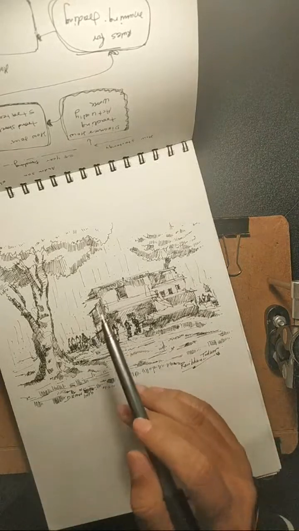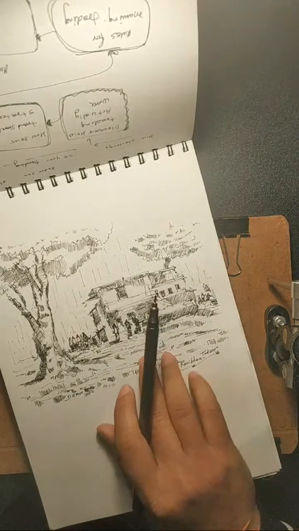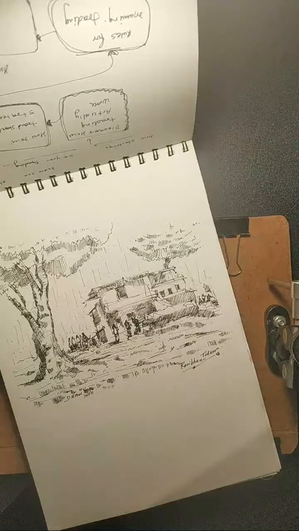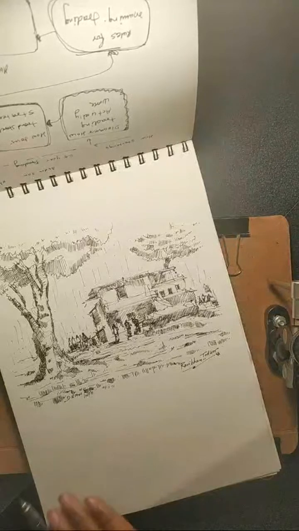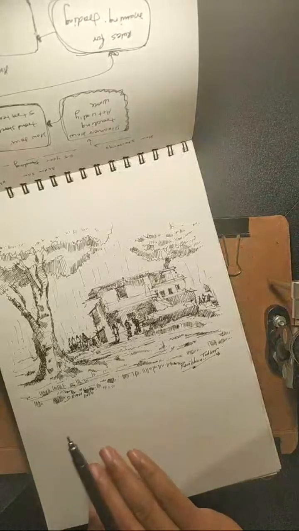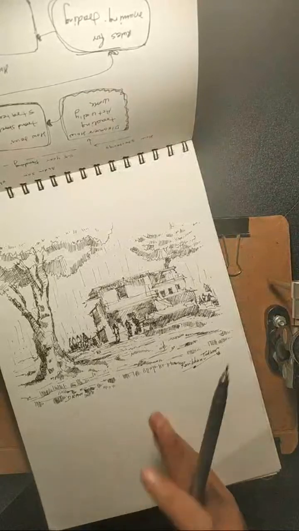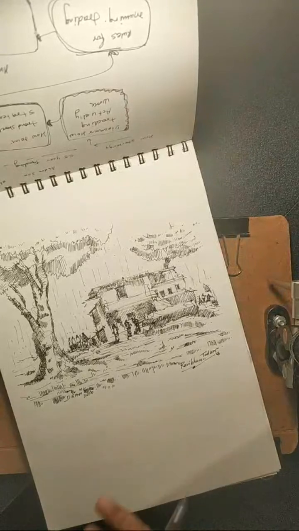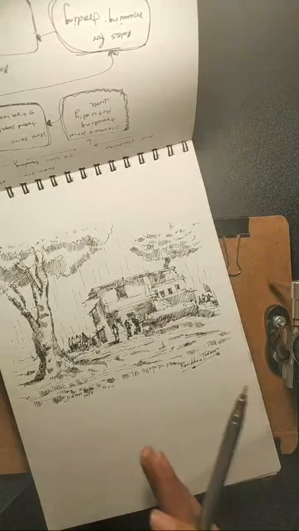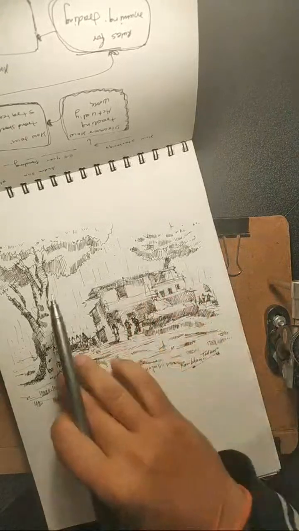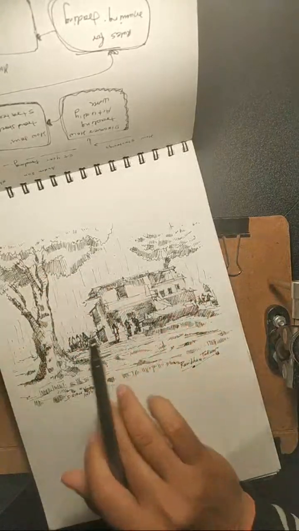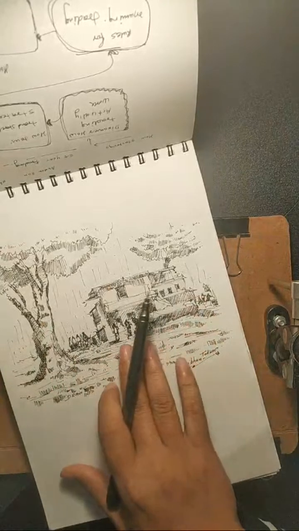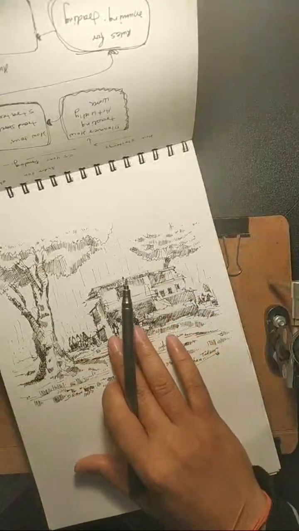Most of the time I'm adding a human figure in the sketch because, as a mental model, we compare everything based on our proportions. So if you add any figure in your sketch, you can give the viewer an idea of how big something actually is. You can see this tree is very big, and then these tiny figures are here, and you also create perspective when we use the figures.